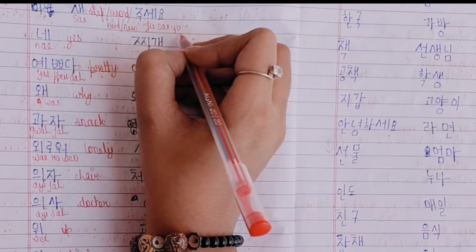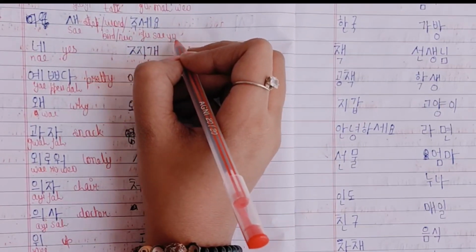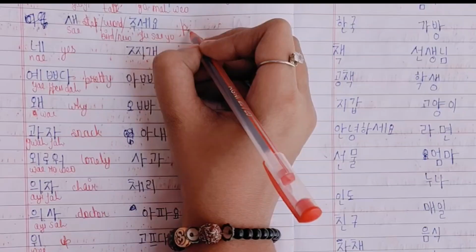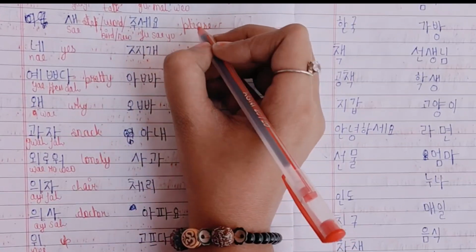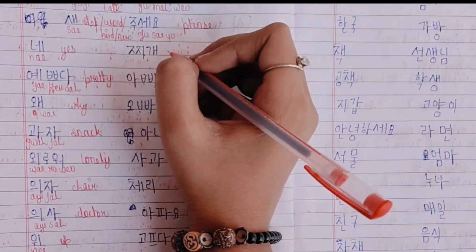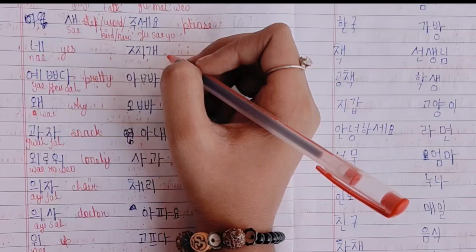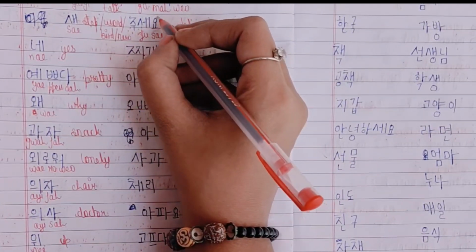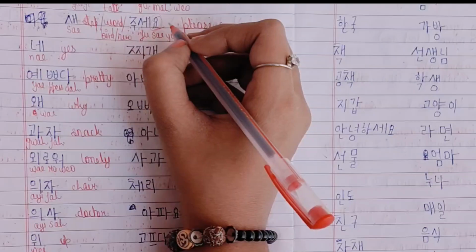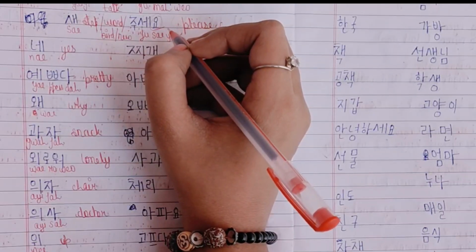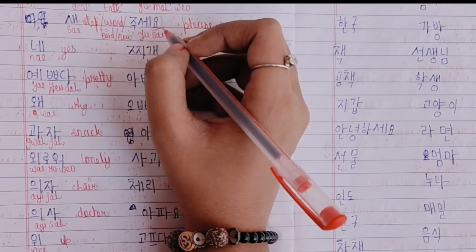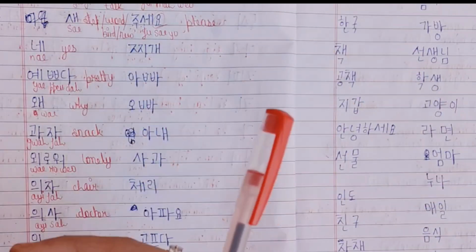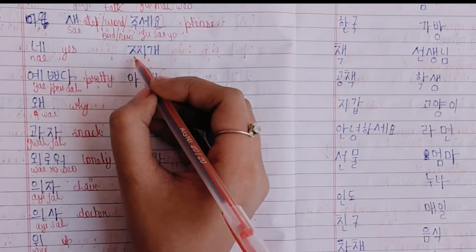Okay, next, ju, se, yo, juseyo. Juseyo means please, or we are requesting someone for something. Yo again is the formal thing. Formal honorifics will be used in places where we need formal talking or a formal conversation.